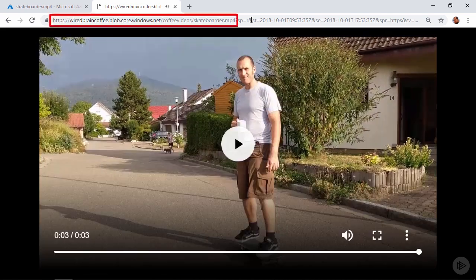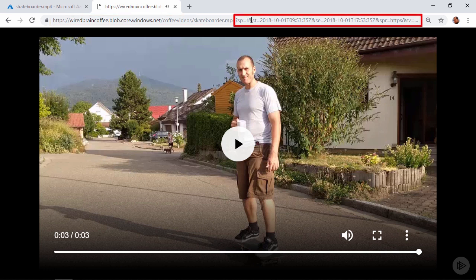And you can also see we are using the original blob URL and then there is a query string with a shared access signature token. Now let me show you how to create a shared access signature in .NET.